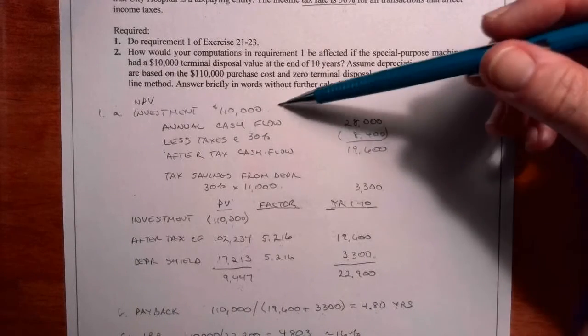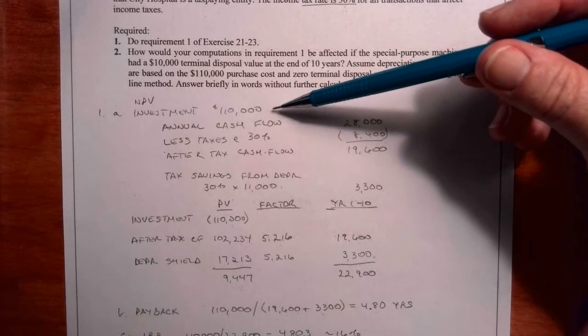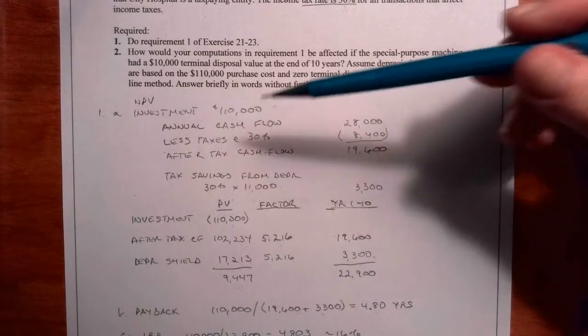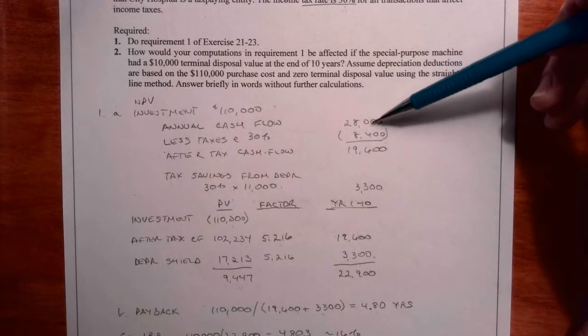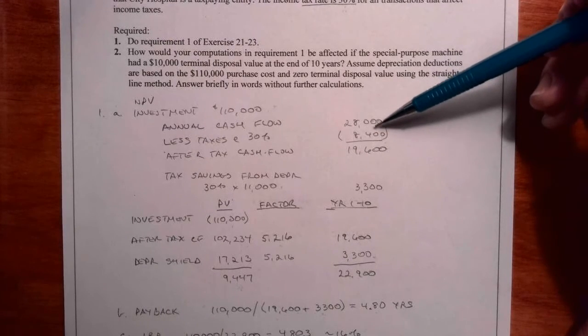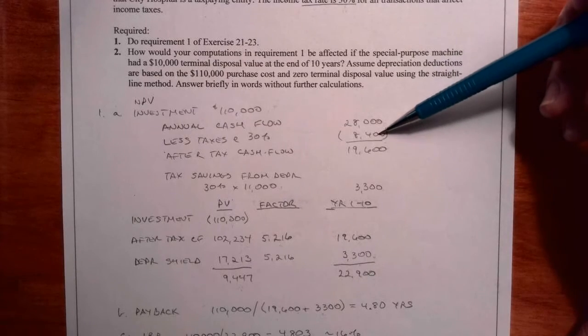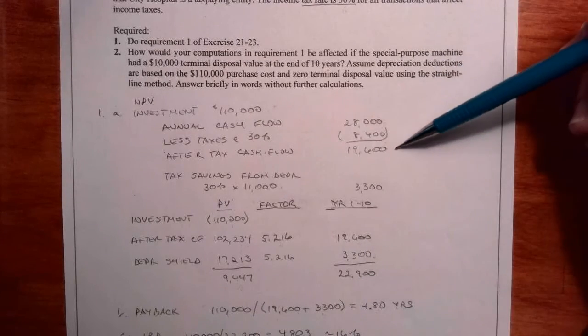The taxes have nothing to do with the $110,000 investment; it's just another fact. The $28,000 expense savings is going to cost us $8,400 more in tax, so the after-tax cash flow is $19,600.